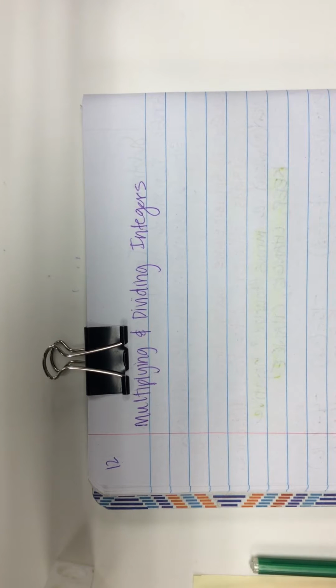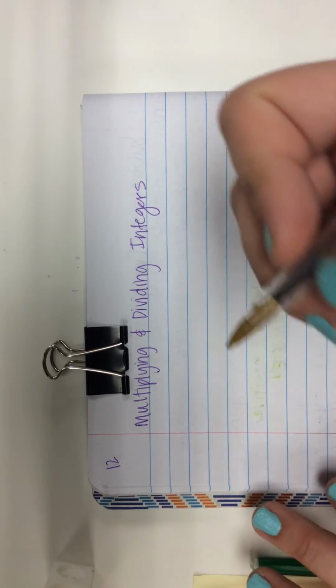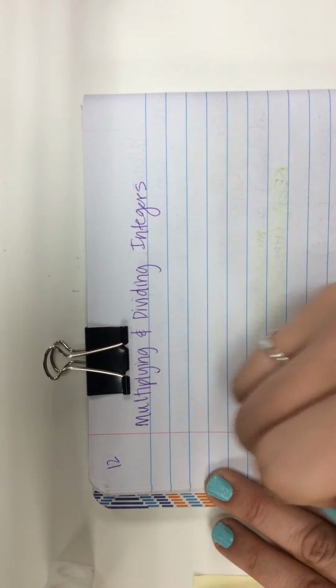All right, so we're going to start out with the basics. There are no rules like addition or subtraction where we change the problem. There's no rule like that. You're just doing regular old math.